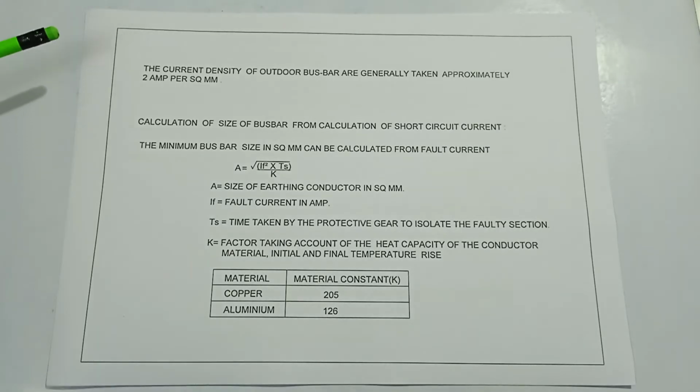The current density of outdoor busbar is generally taken approximately 2 ampere per square mm. Calculation of size of busbar from calculation of short circuit current. The minimum busbar size in square mm can be calculated from fault current.